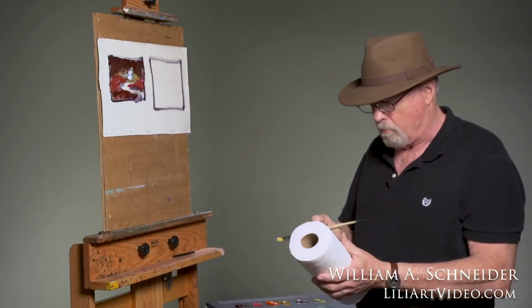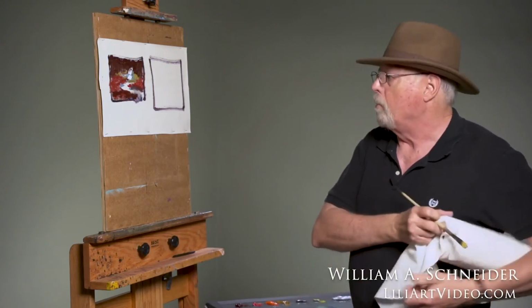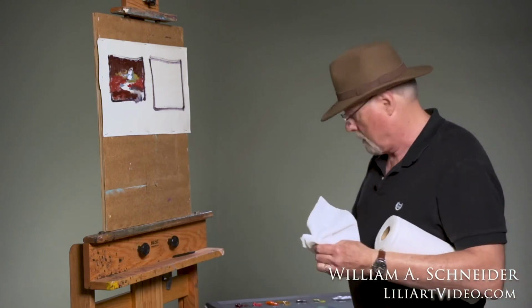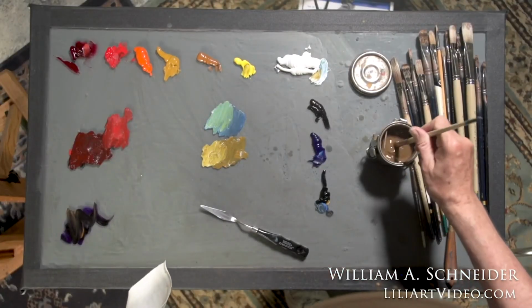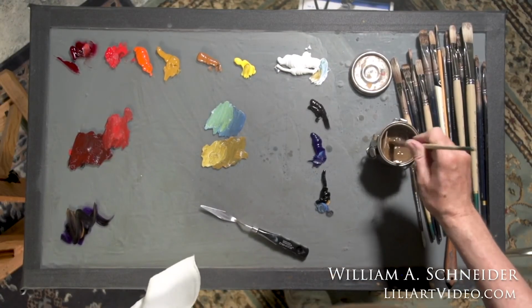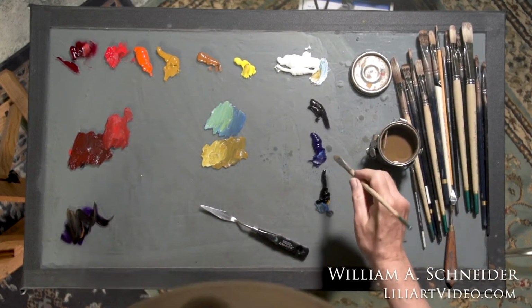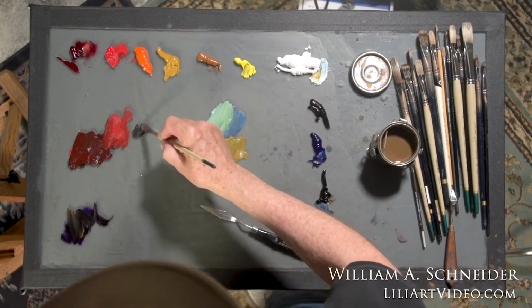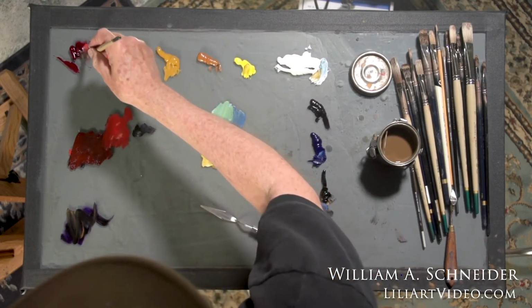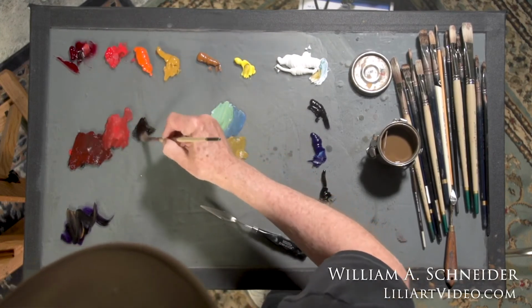Now I'm also going to need some blue-violet. So I'll put a little blue-violet in there. And I'm going to make that really grade too. So I'm going to use alizarin crimson and ivory black.